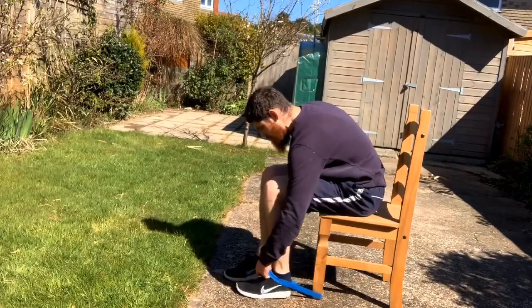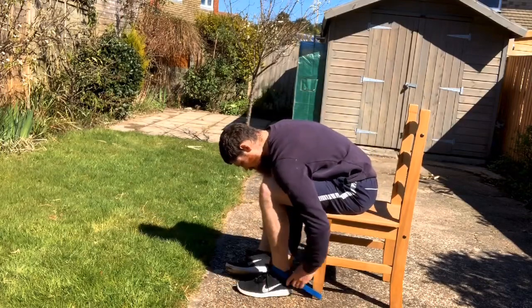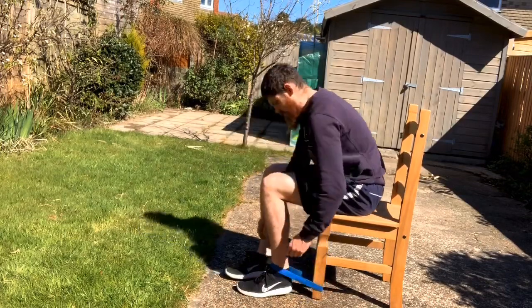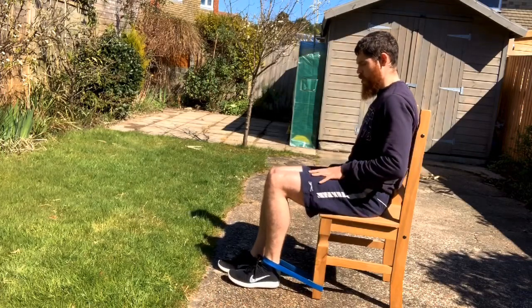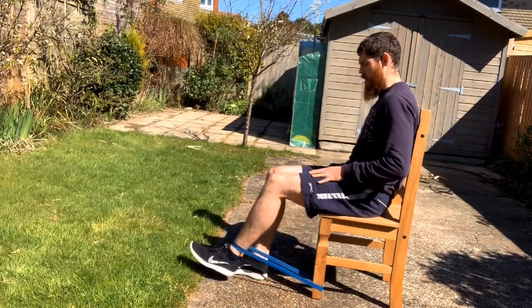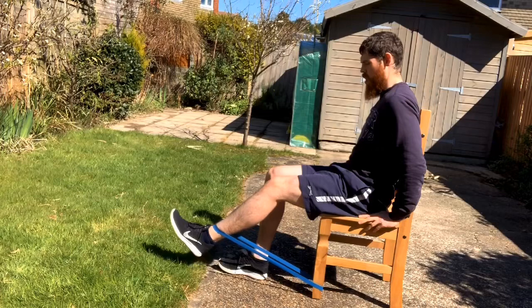So the first muscle that we're going to look at here is the quadriceps. All you need is a band and a chair. Essentially what we're going to do is put our foot through the band and then the band through underneath the chair so it holds it straight.